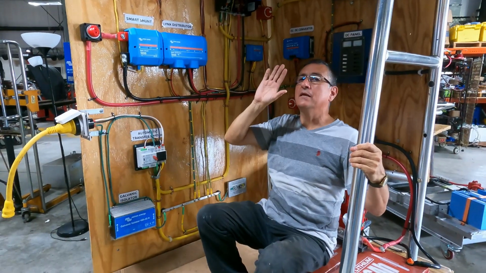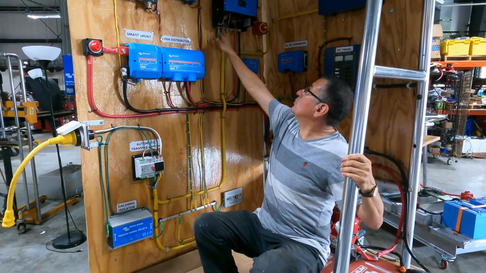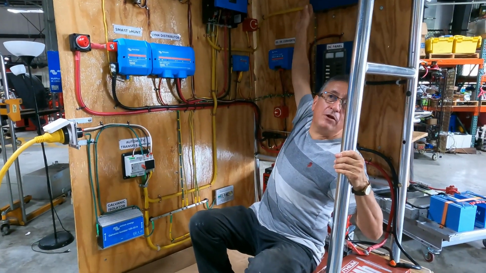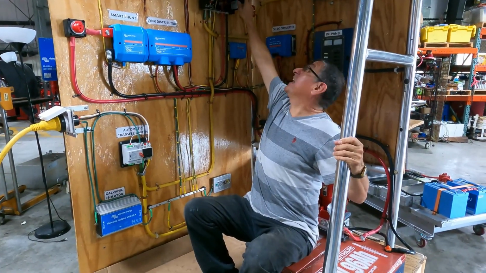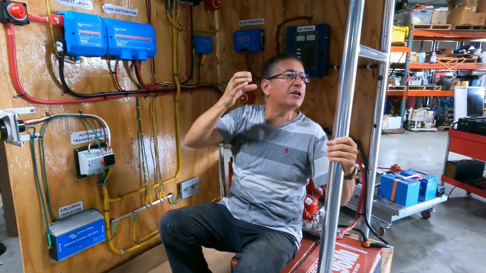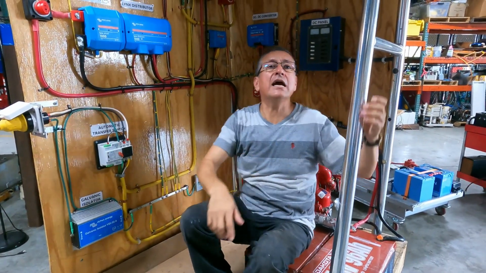No. One moment. In this moment, the battery bank is discharged. Okay, I am going to send one portion of power to the panel and another portion to the battery charger located inside of this small battery charger. I am going to recharge the battery bank. Is it clear or not?